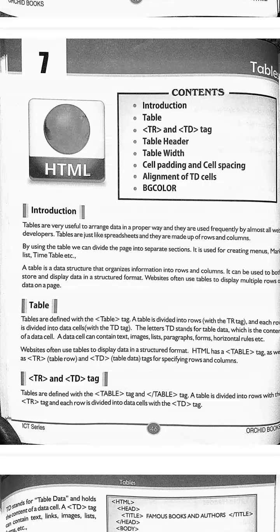A data cell can contain text, image, list, paragraph, forms, horizontal ruler, anything. Anything you need, you can keep inside this td tag. So that's a cell data of a table in HTML.